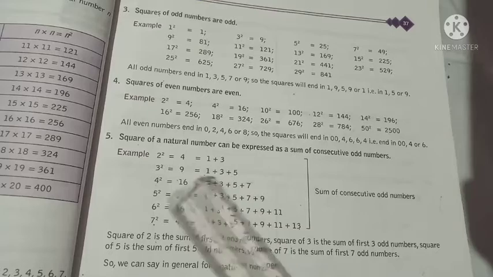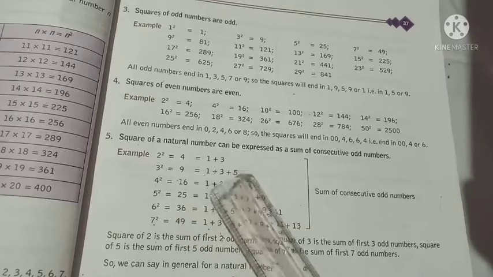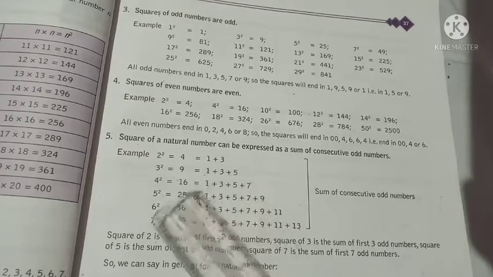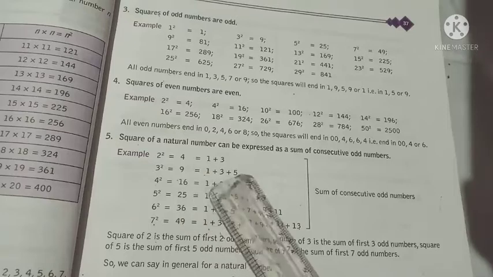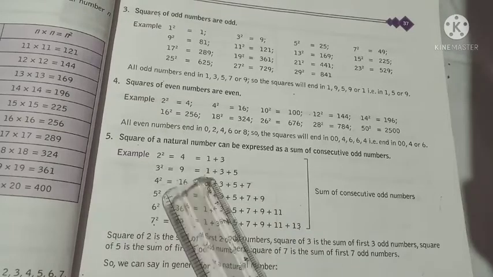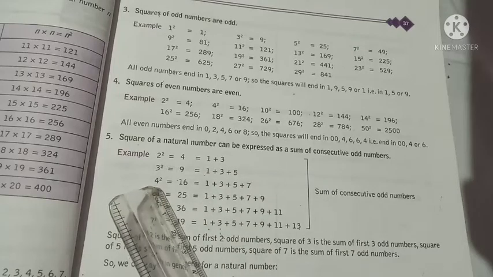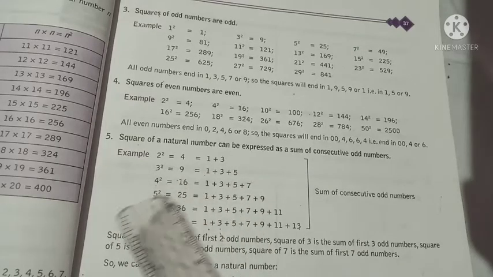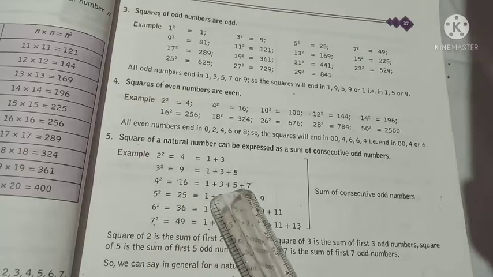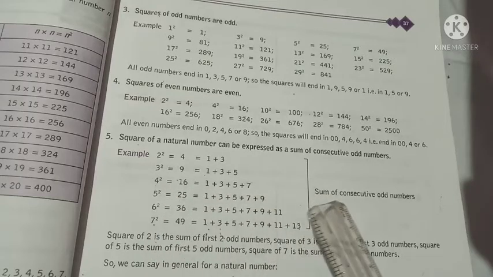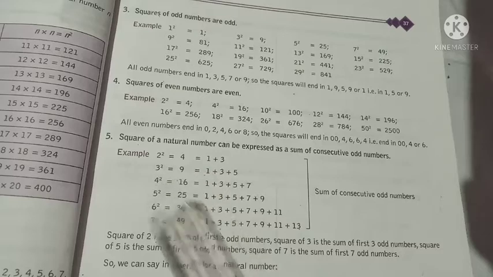It should be consecutive, okay? One after another in sequence order, 1, 3, 5, not 1, 5, 7 or something like that. So for 4, which is 16, how many odd numbers will be there? There will be 4 odd numbers in the sum of consecutive odd numbers.